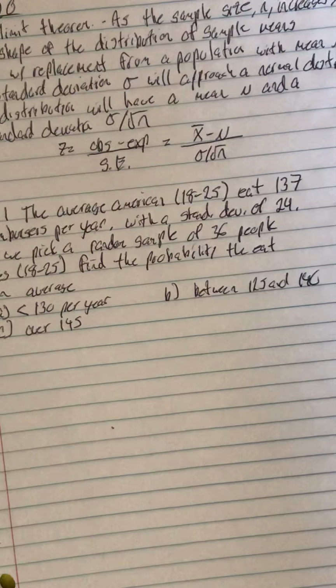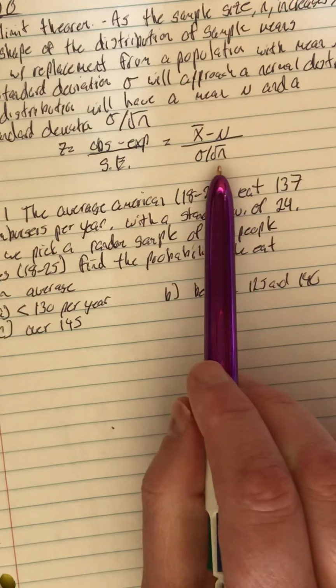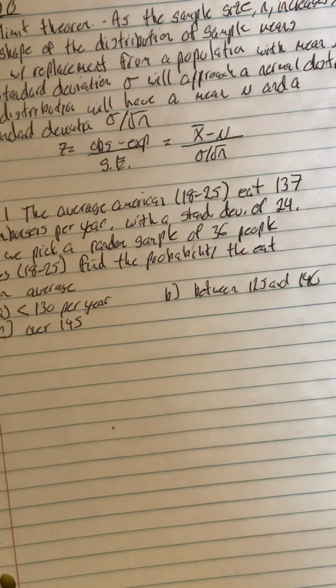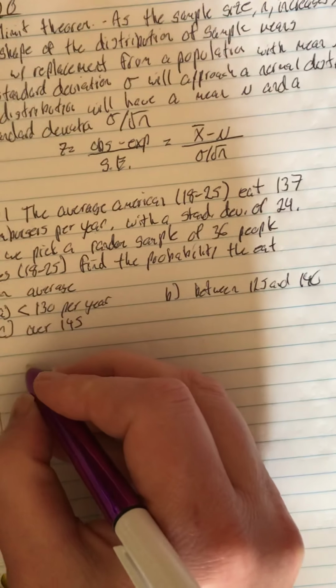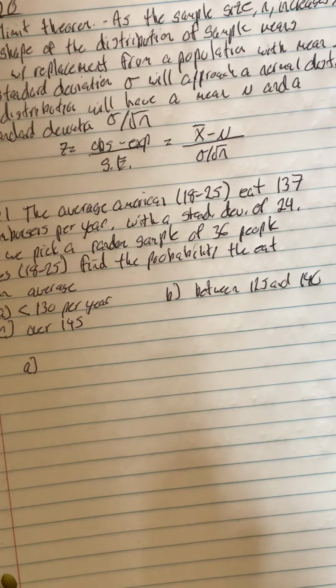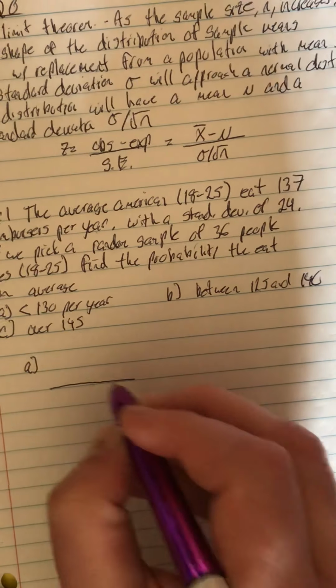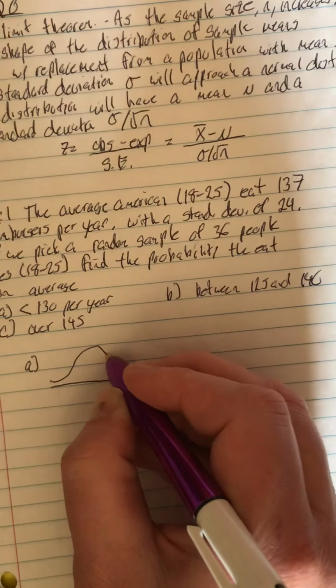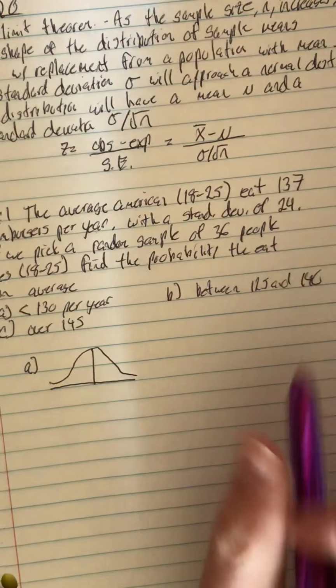Okay guys, so these problems are exactly the same as what we've been doing. The only difference is now we have more than one sample. We have 36 samples here. So again, I strongly encourage you, draw your picture first. It's always going to look like the standard normal curve. The mean is always going to go in the middle. The average in this case is 137.